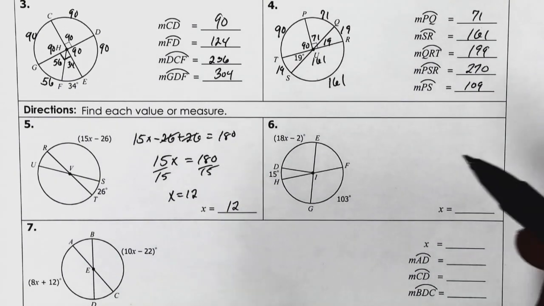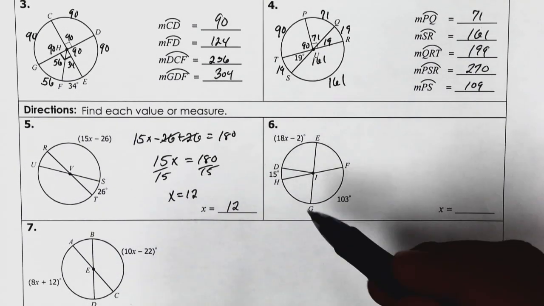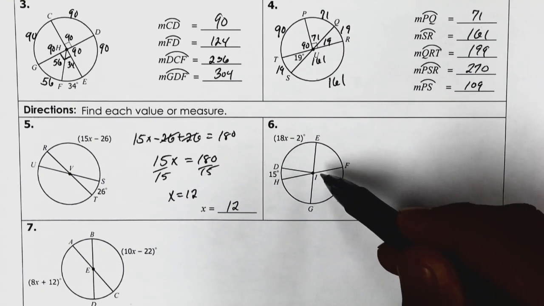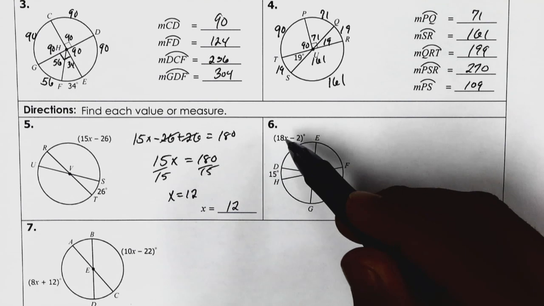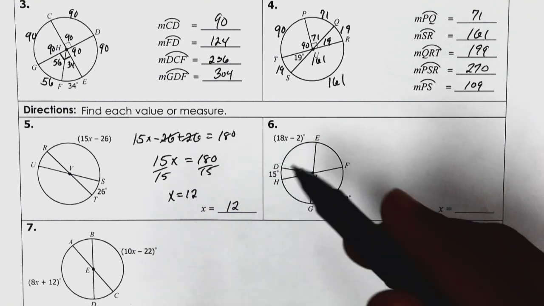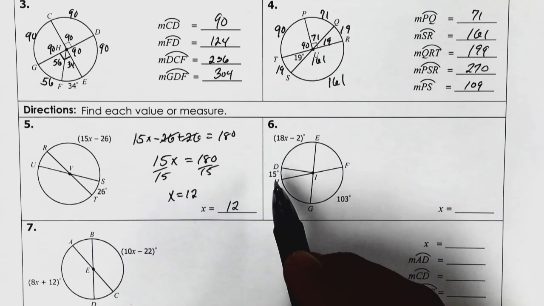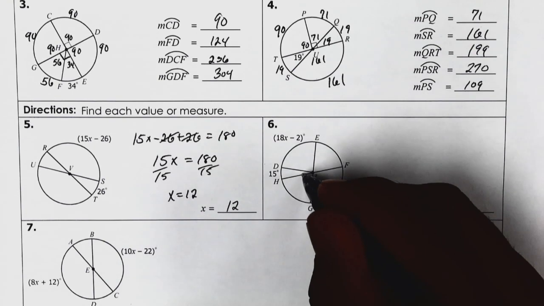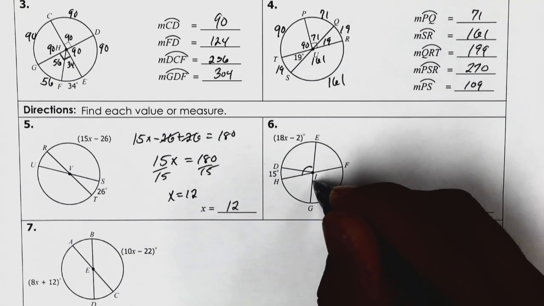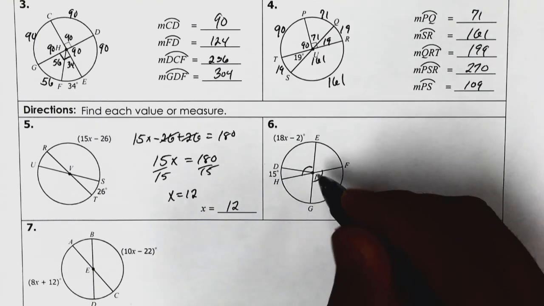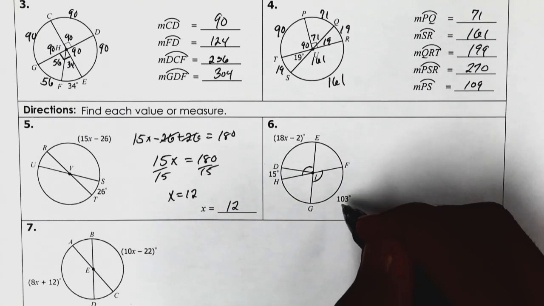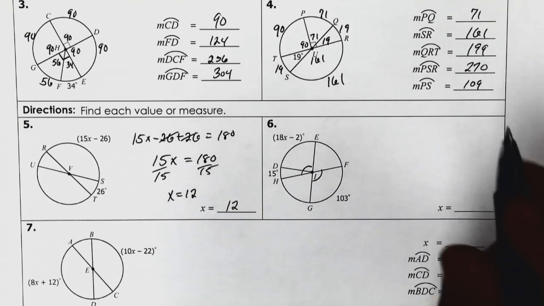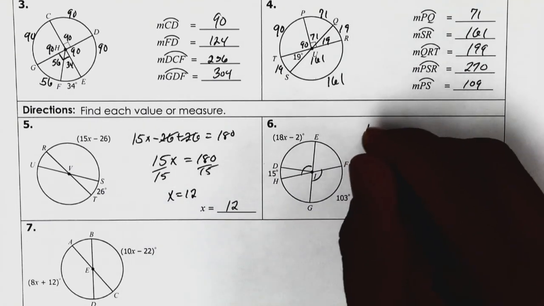All right, so for number 6, so we have this arc right here that's 103, which means this angle right here is 103. This arc is 18x minus 2, and this arc is 15. So if you can kind of tell right here, from angle HIE, this full angle right here, and this angle right here, these are vertical angles, which means that these two arcs have to equal this arc. So basically this plus this equals 103, and then you set up your equation and solve.